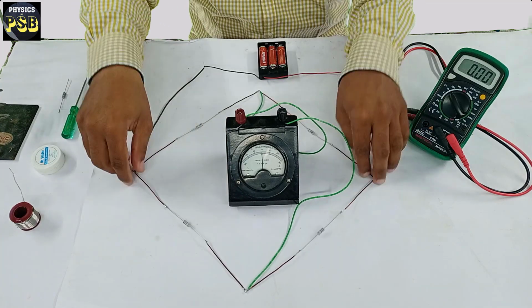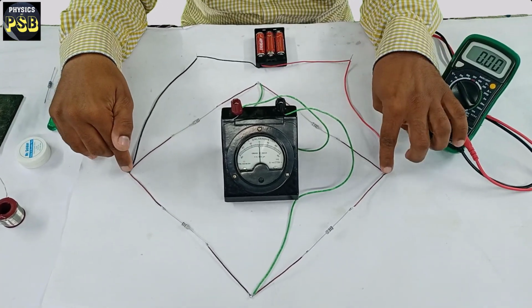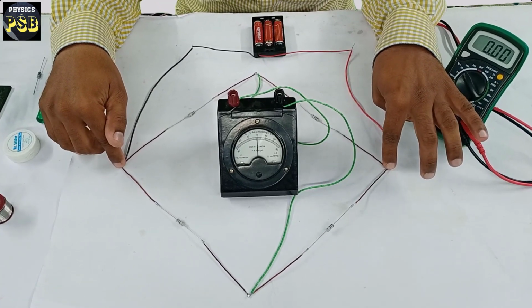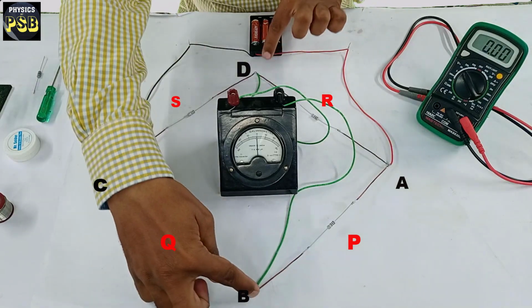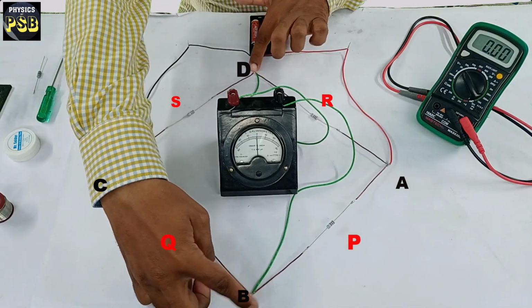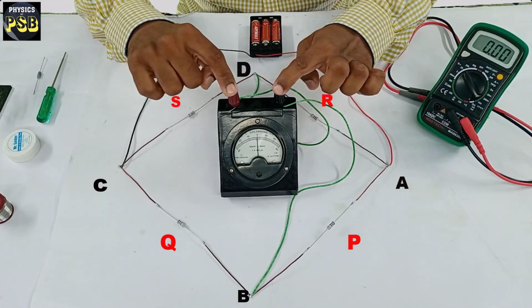I will repeat the connection that I have made here. These 2 junctions of the Wheatstone bridge are connected to a battery, and these 2 junctions of the Wheatstone bridge are connected to a galvanometer.